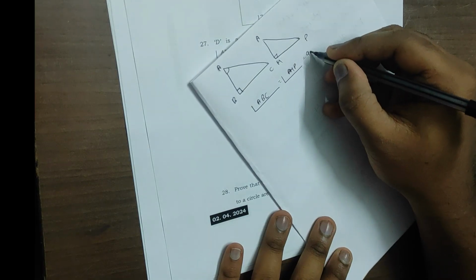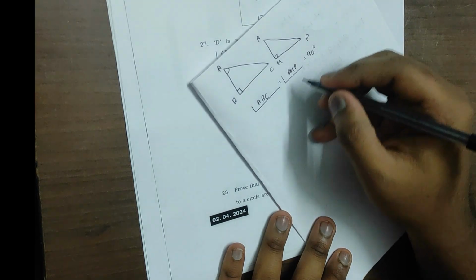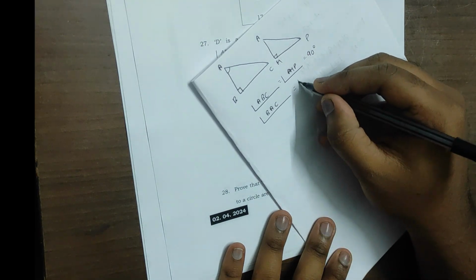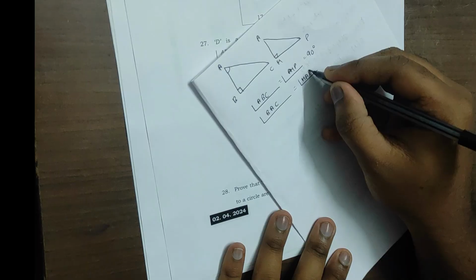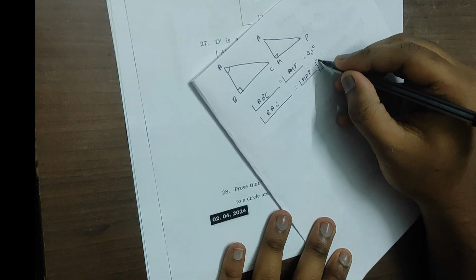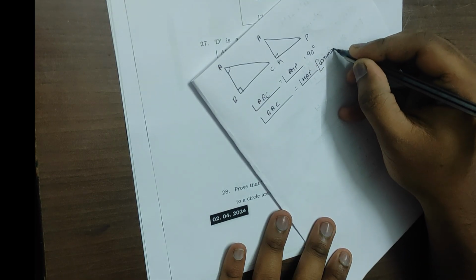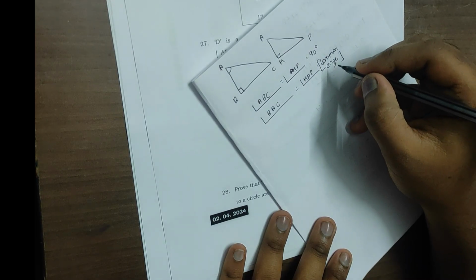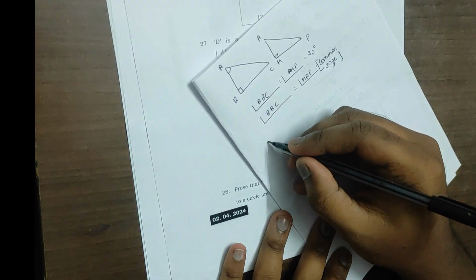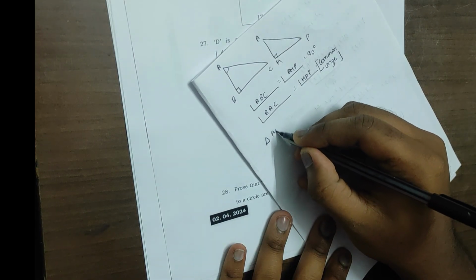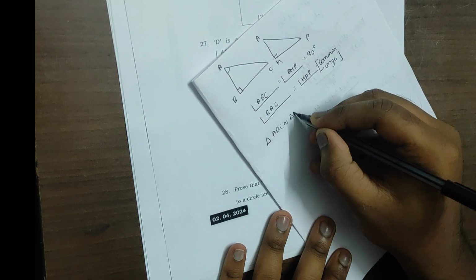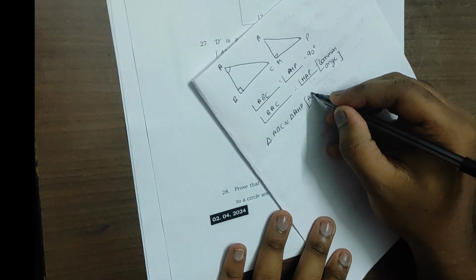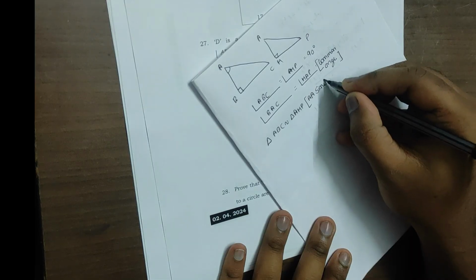By the question they are given this 90 degree, and angle BAC is equal to angle MAP. This is a common angle. A is common between both these triangles. These two equations give us that triangle ABC is similar to triangle AMP by angle similarity criteria.